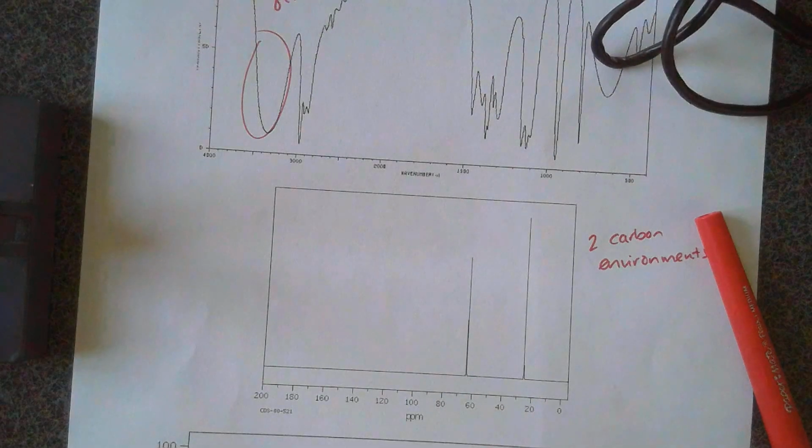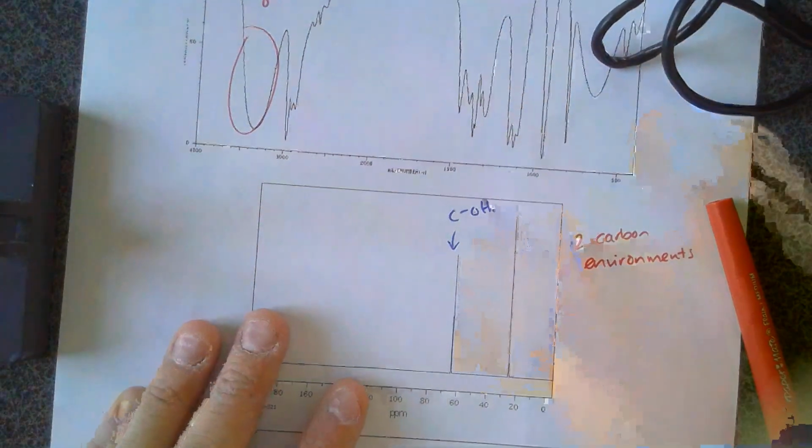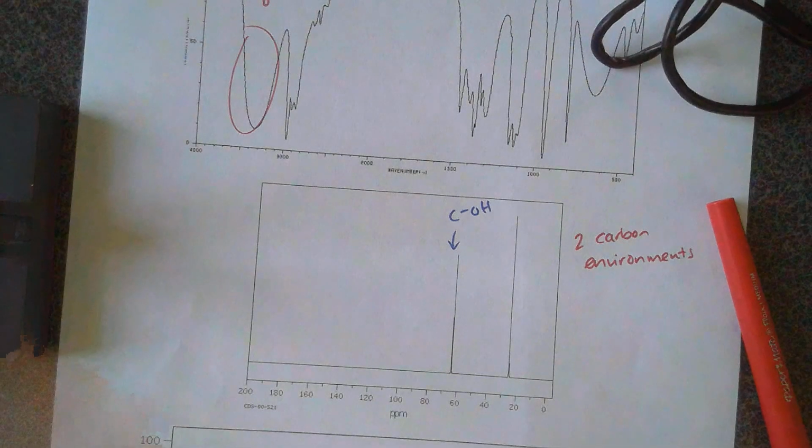This is why I'm saying that you use the IR as your main reference point. The CMMR is going to probably be a little bit off potentially, but that peak there is my carbon with the OH. So remember, you're starting to use each other to back it up. I'm not obviously writing this up to the merit or excellence level. I'm just trying to quickly fly through it so we can get to the mass spec. We'll have a good amount of time later to do full justifications.